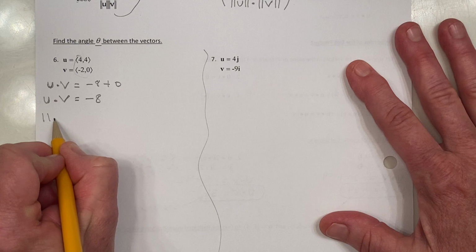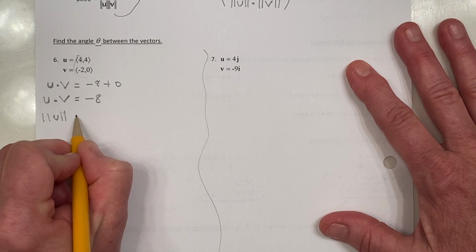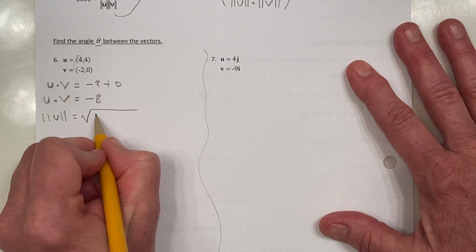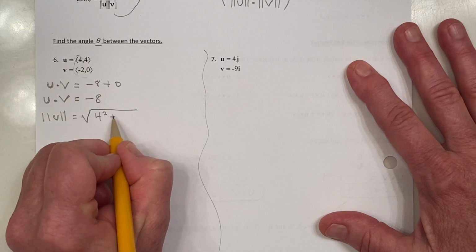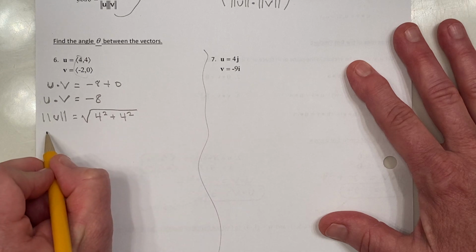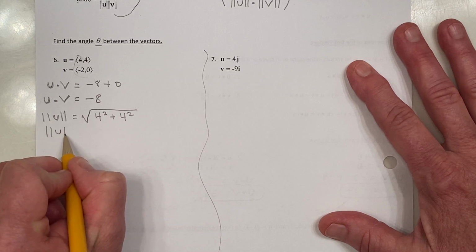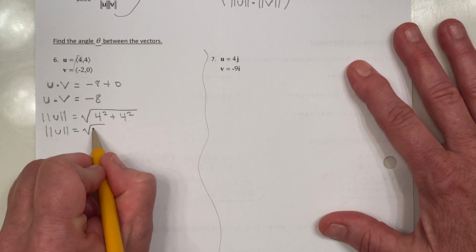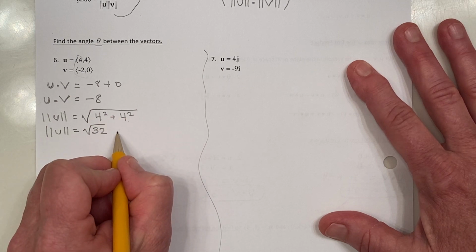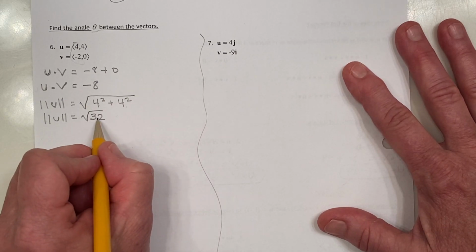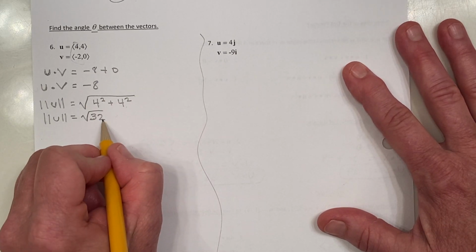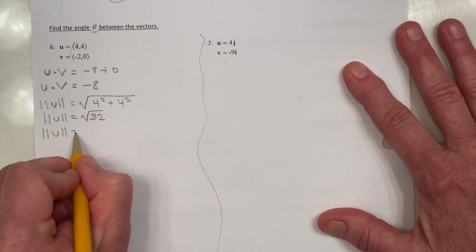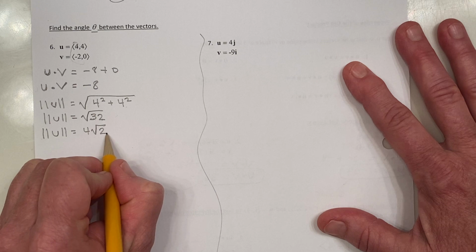All right, so magnitude of u. Remember, the double absolute value bars mean square root. Go to each component of vector u, square them, add them together. That's going to be 16 plus 16. Remember, we have to add before we square root, so that's square root of 32. That does simplify. 16 times 2 is 32, so square root of 16 will come out as a 4. Simplifying that radical, I'll get 4 radical 2.